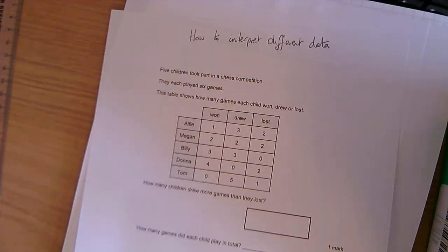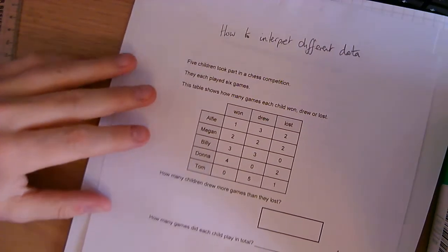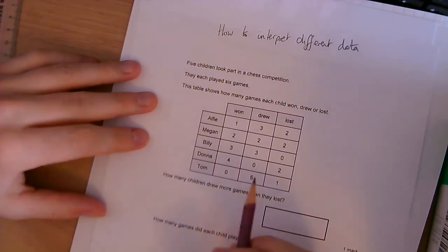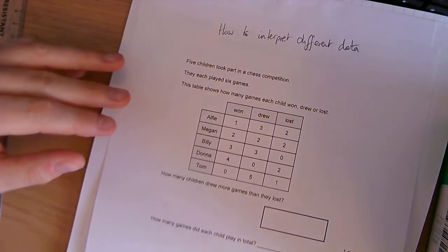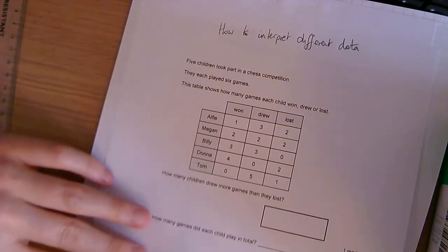How to interpret different data. So we're going to look at tables to start with. So we've got 5 children here who took part in a chess competition. They each played 6 games. The table shows how many games each child won, drew or lost.